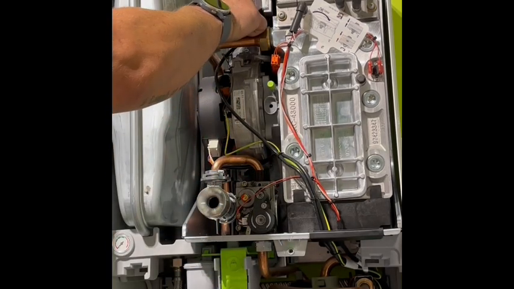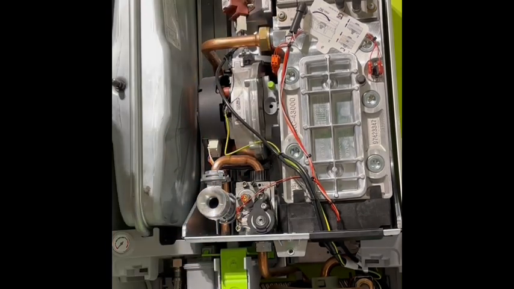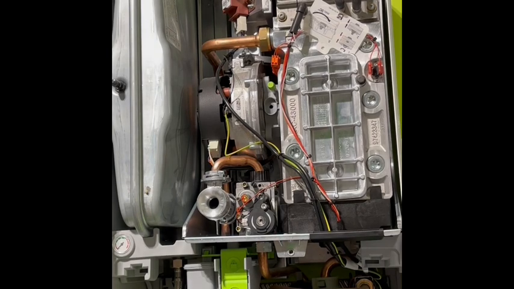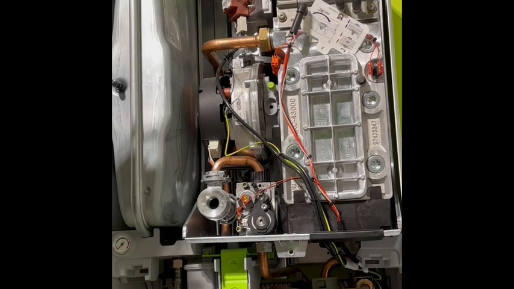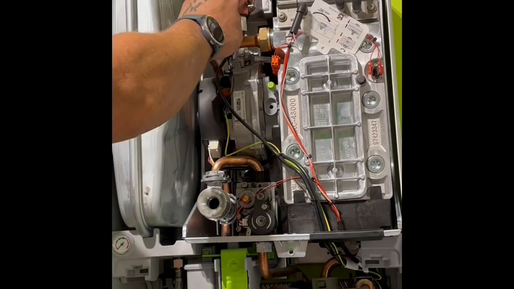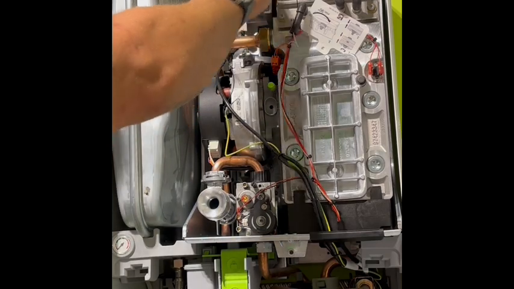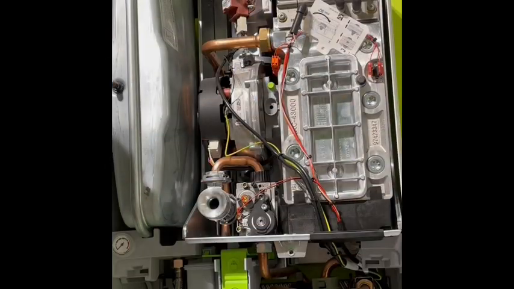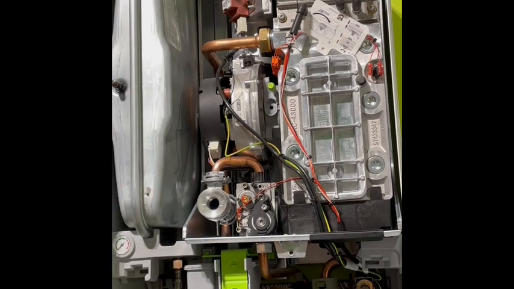Have we got spark to the burner? What we can do is, on this particular boiler, we've got a spark generator up there. Some boilers, it just comes straight from the circuit board. Some of the earlier Worcesters, the juniors, it just comes straight from the circuit board straight to the electrode. There's not actually a spark generator on there as such, so you do the same sort of thing.